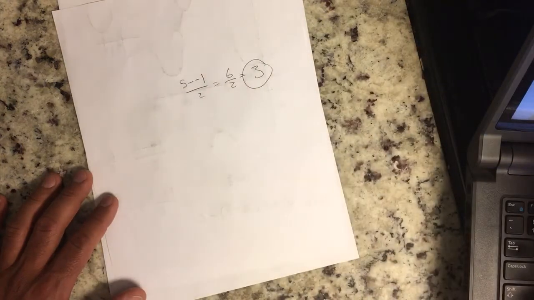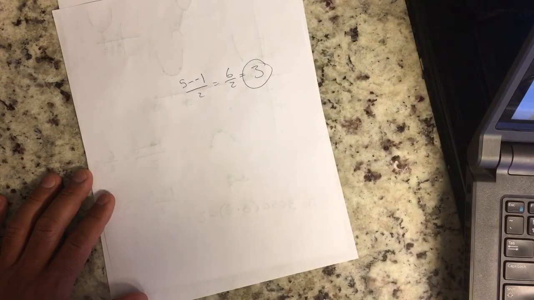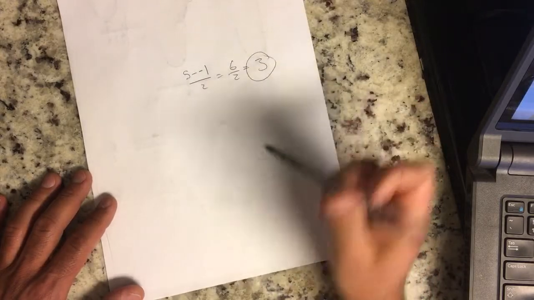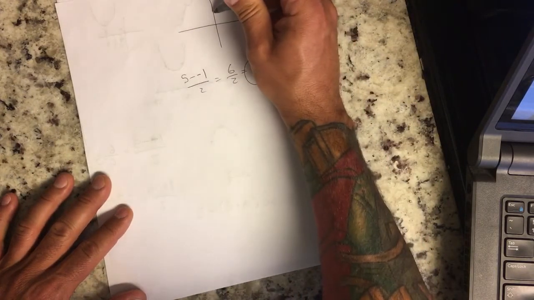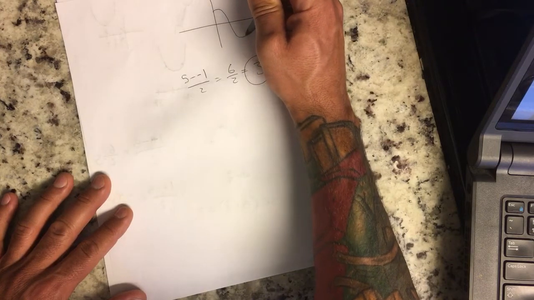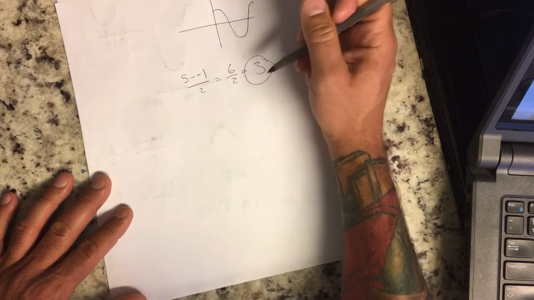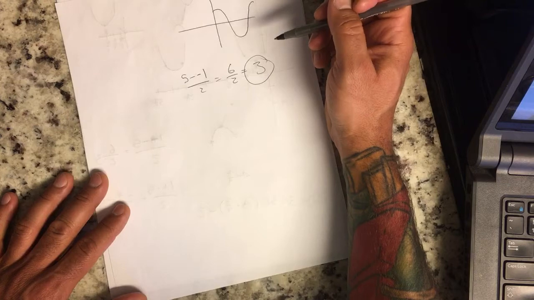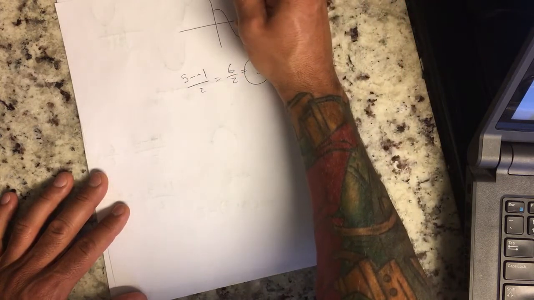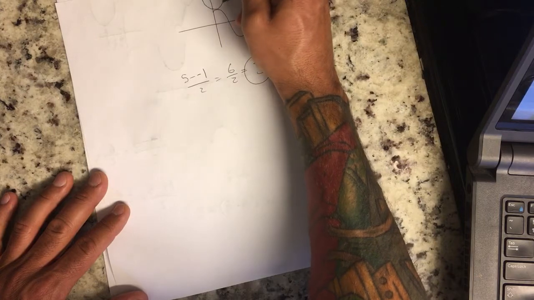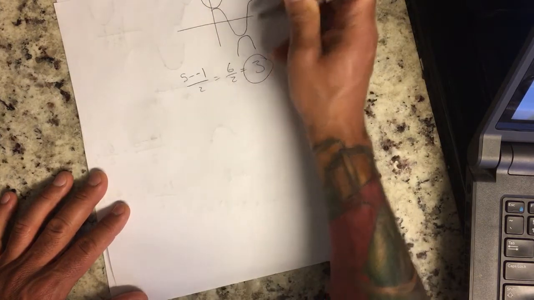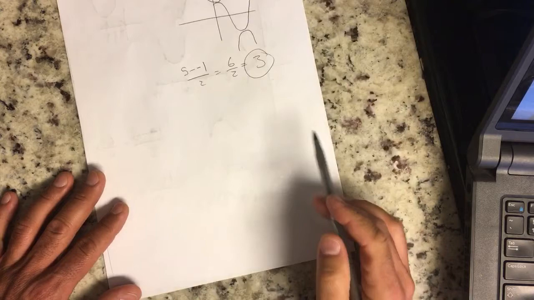This one looks like a secant because it's starting down instead of up, meaning my cosine graph goes like this, which means my inverse of that is going to be like here.